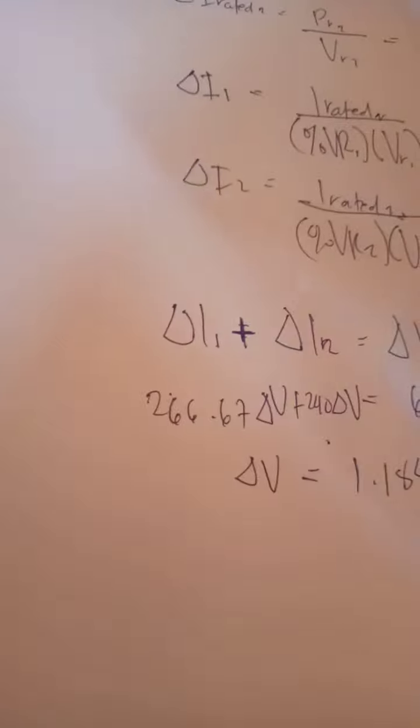Now we can get our new current for generator 1 and generator 2.